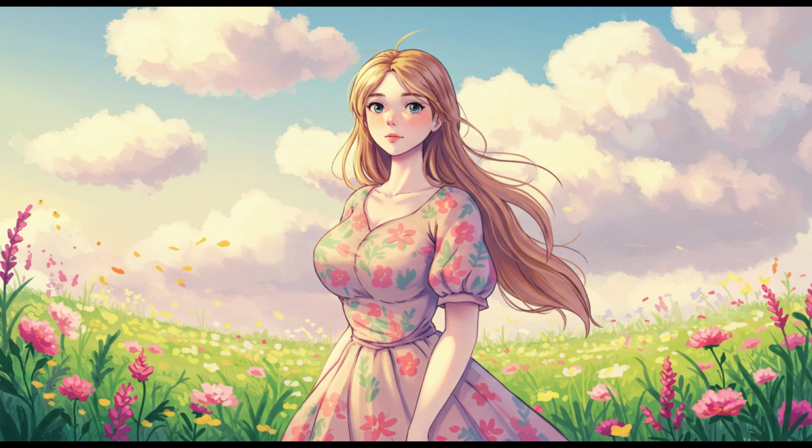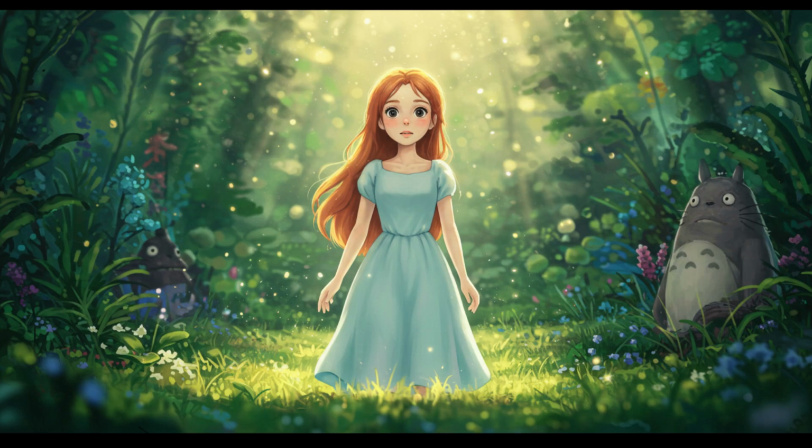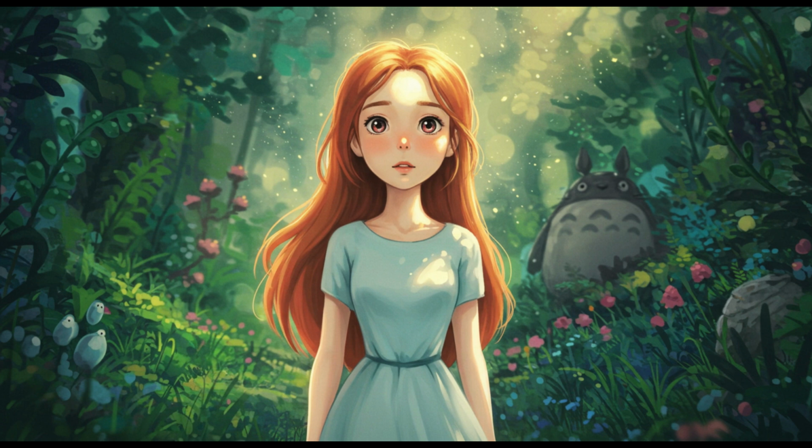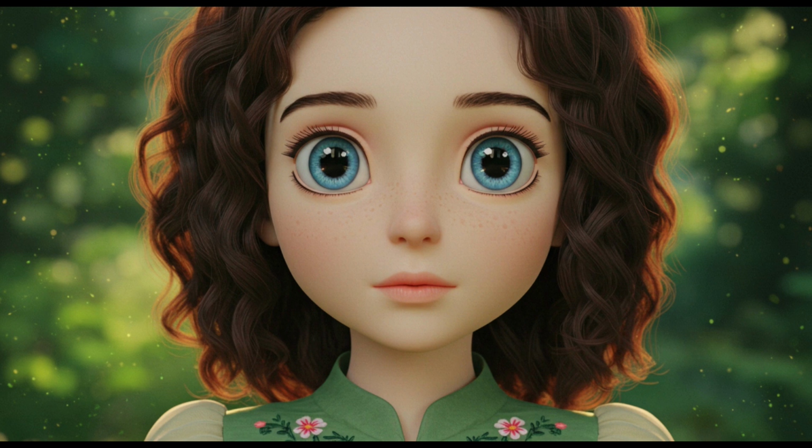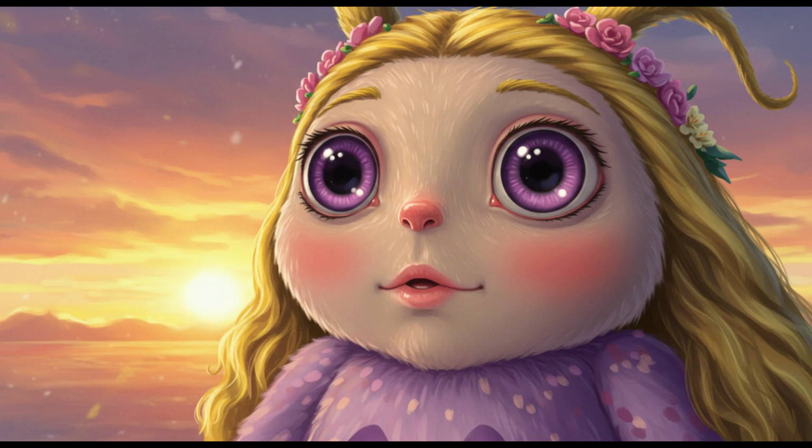So you could ask ImageFX for a Ghibli-inspired image, but it might not be exactly what you're hoping for. You might get close, you might get a hint of Ghibli, a Ghibli vibe, but not something that looks like it came straight from a movie, straight from the studio.